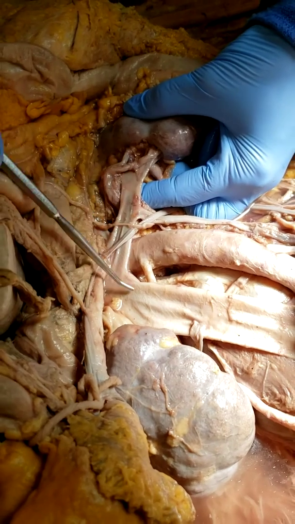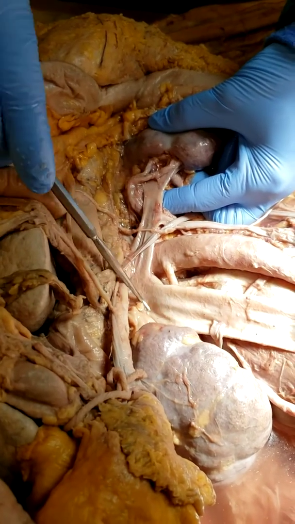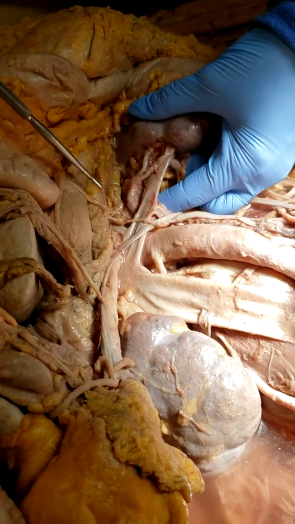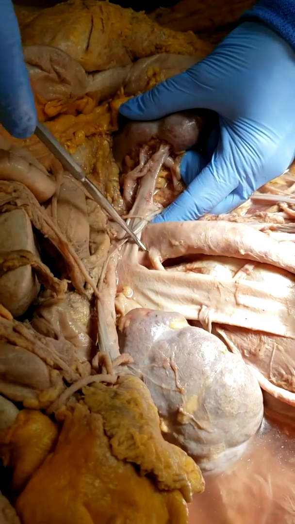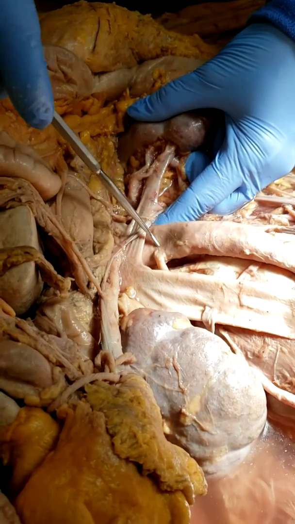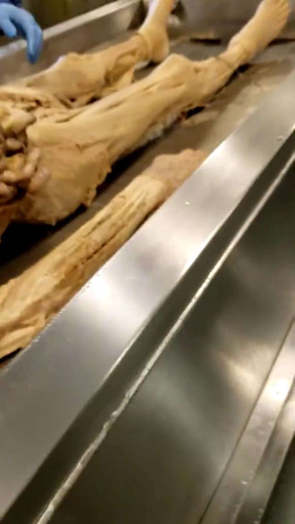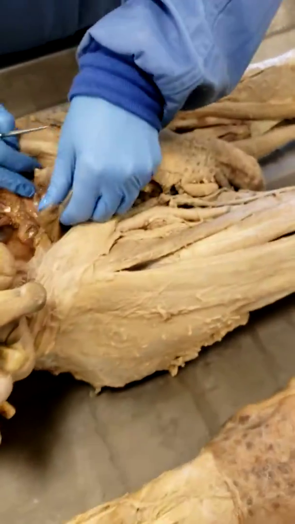The renal vein obviously brings blood back to the IVC, inferior vena cava, and the renal arteries are attached to the abdominal aorta. Okay, so let's walk over and we will simply point out the urinary bladder in Charles.